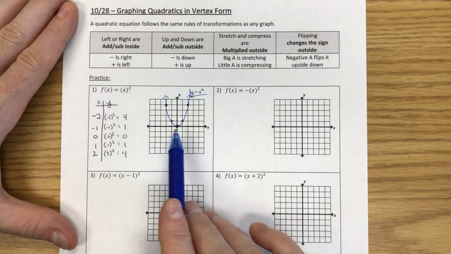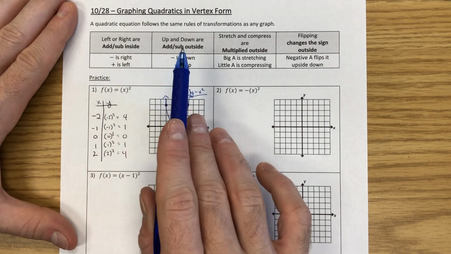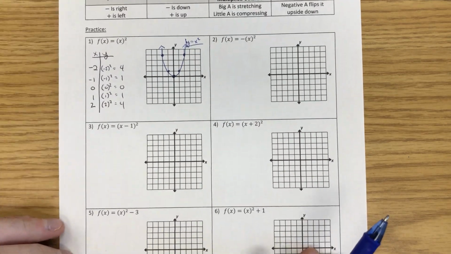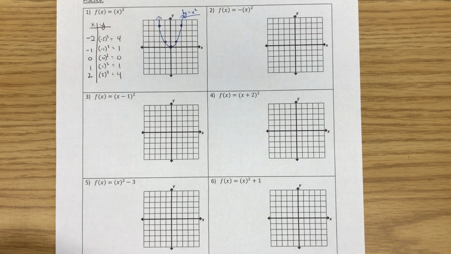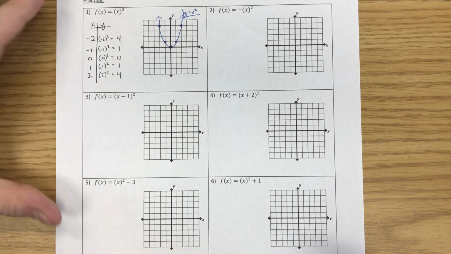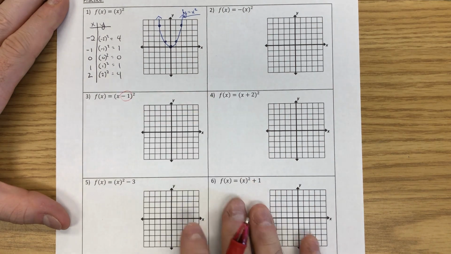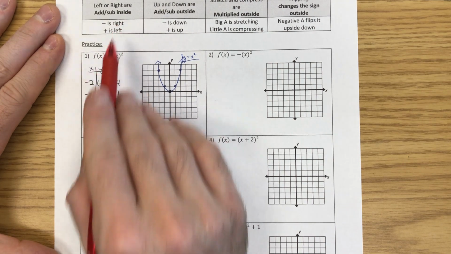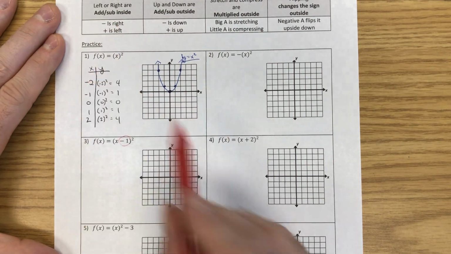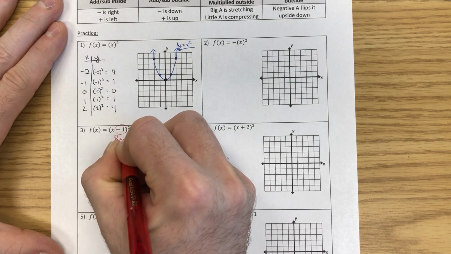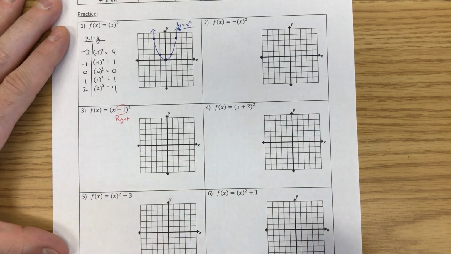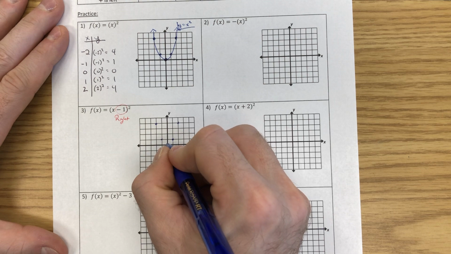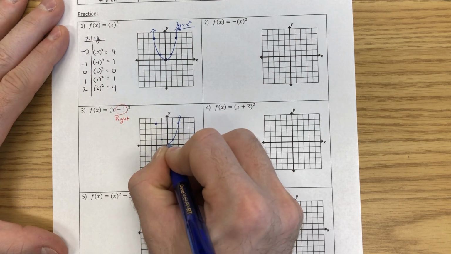There we go. So we're going to be distorting this graph by moving it left and right, up and down, stretching or compressing it, or flipping it. So let's see what happens to our first set. What we recognize in here is that this -1 inside the parentheses means adding or subtracting inside is a left or right motion. Because we are subtracting 1, that means we are moving to the right. So I'm going to graph my parent function with the points that we just graphed, and we're going to move it.